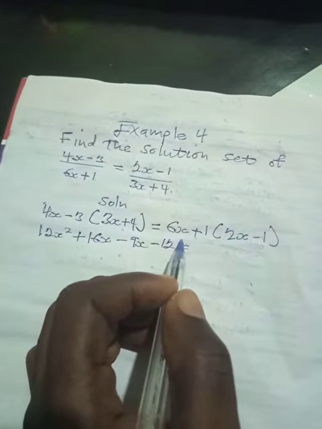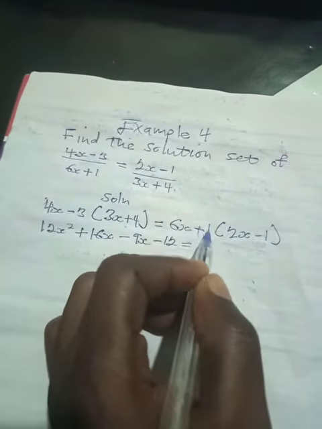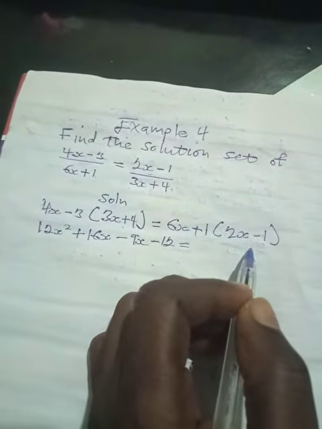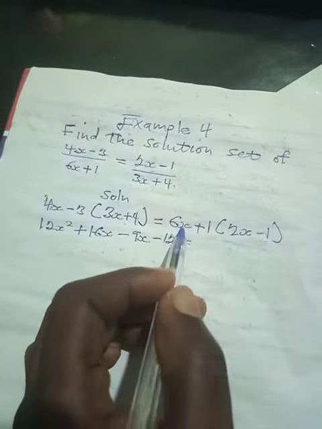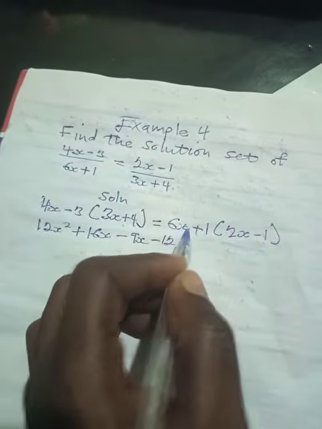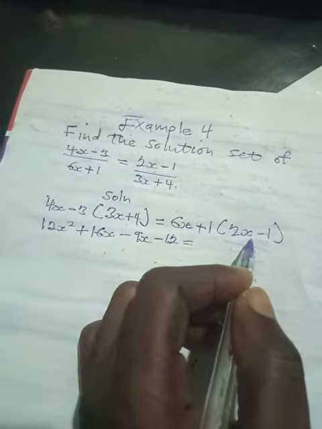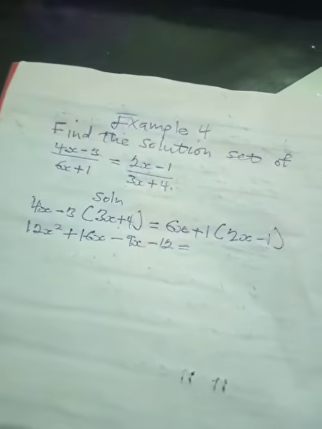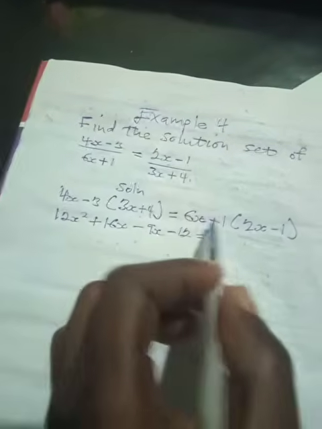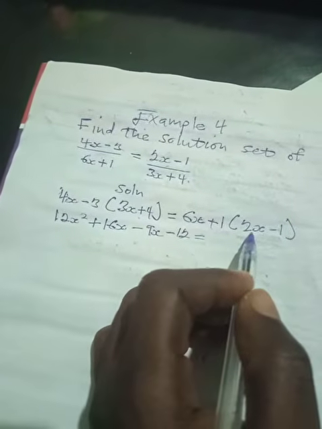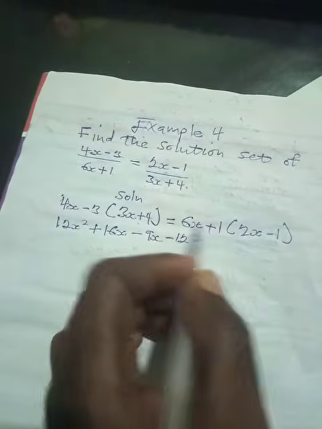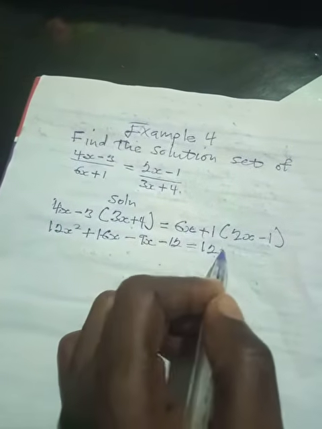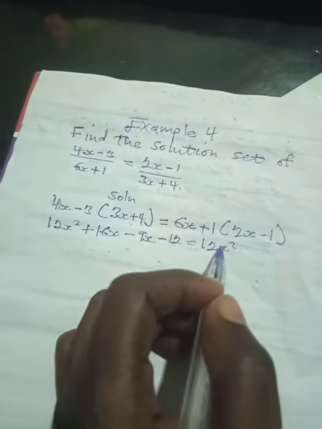Equal to, here too we have 6x plus 1 multiplying what is in the bracket as well. You use 6x to multiply what is in the bracket first, after you use the 1 also. So 6x multiplying 2x, 6 times 2 is 12, then x times x, we get x squared.